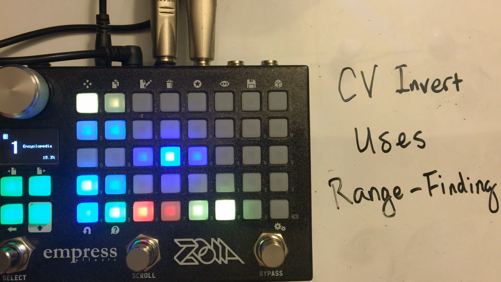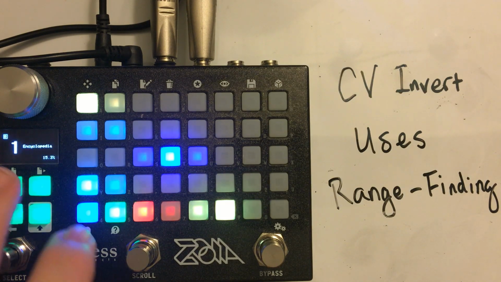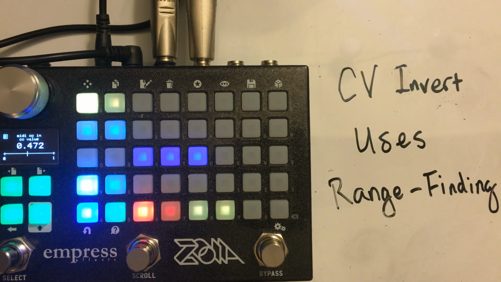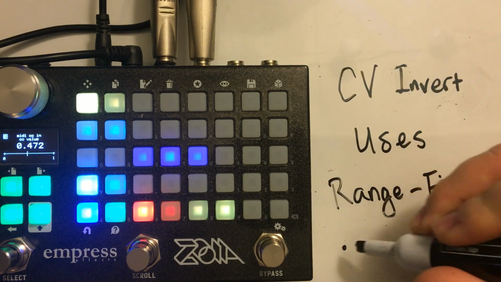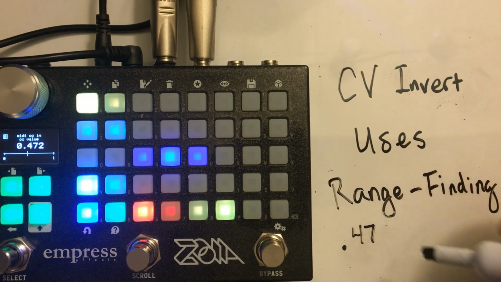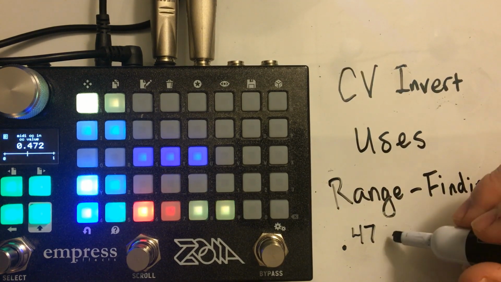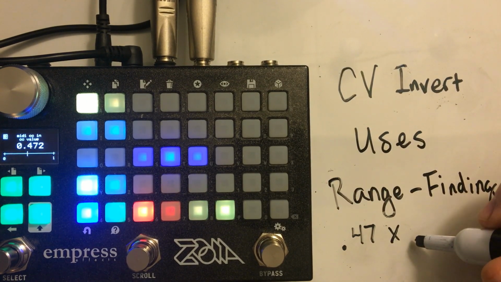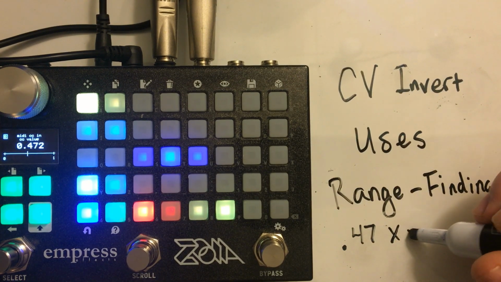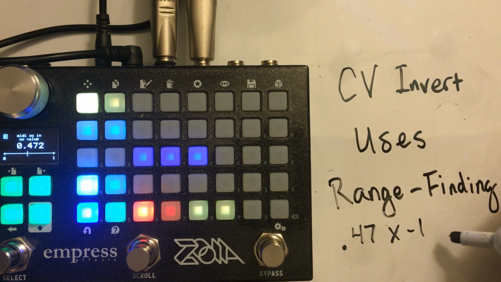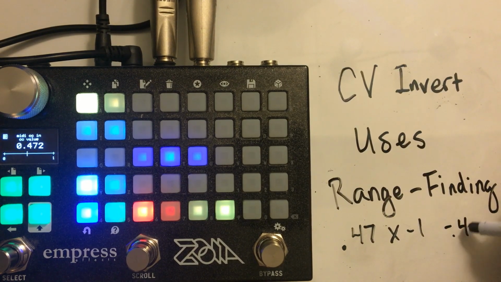And what this does is puts a little bit of math up front. And it's just conceptual math as I explain it. So you have to do less math in the moment, and you can create much more dynamic controls. So if we take our value of 0.47, I'm going to round off a little bit here, and we multiply by -1 as our CV invert does, we get -0.47.